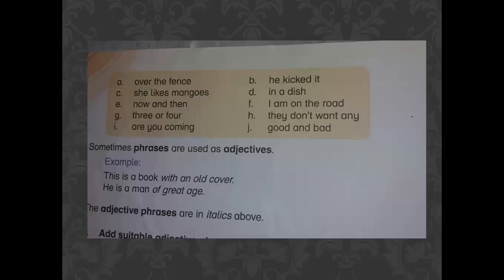The next exercise which you have to do on book page 20, at the top of book page 20, here are some sentences and phrases are given and you have to identify phrases. Look at the first one, A part. Over the fence. There's no verb in it. It is a phrase. He kicked it. There is a verb in it. Kicked. It's not a phrase. She likes mango. Likes is a verb. It's not a phrase.